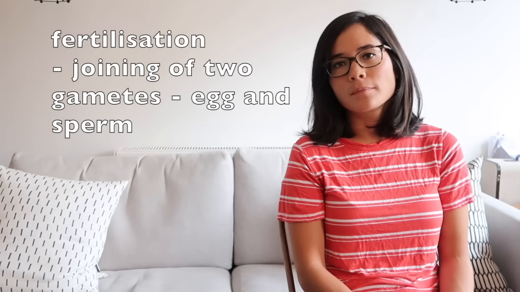Some key definitions now. Fertilization is obviously the joining of an egg and a sperm. A zygote is formed, and remember, it undergoes mitotic cell division, so lots of mitosis takes place to form 2 cells, 4 cells, 8 cells, 16 cells.